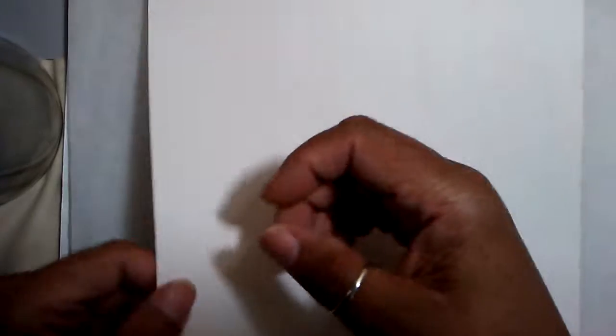Because these pages are a little thin, I glued two together. I am going to start by putting some pink acrylic paint down on here. Let me find a brush that I want to use. So I'm going to use this one. And I have some water over here.